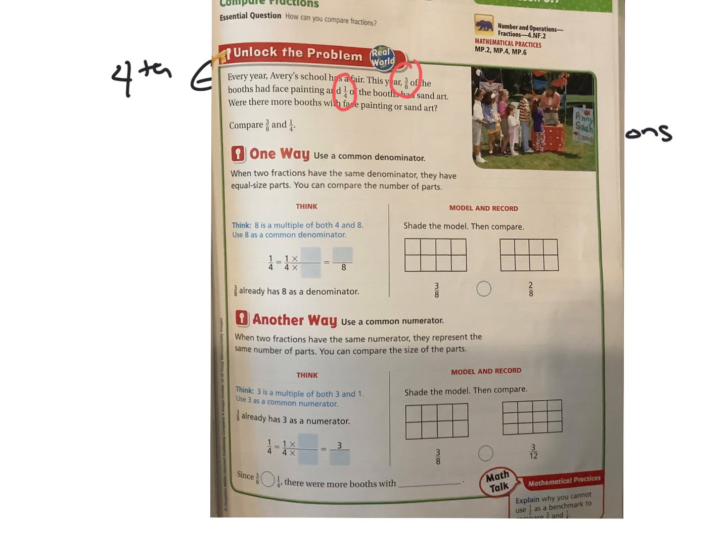This is probably starting to click into place a little better than the first time you looked at it. How can I make 4 become an 8? Oh, if I multiply it by 2, that becomes an 8. And if I multiply the denominator by 2 and I need to keep it equivalent, then I must multiply the numerator by 2 as well. 1 times 2 is 2. Okay, so now I know that 1/4 is 2/8.